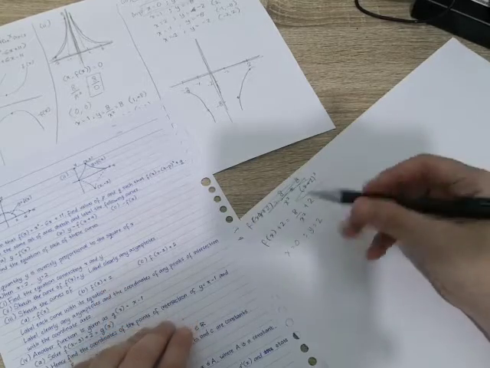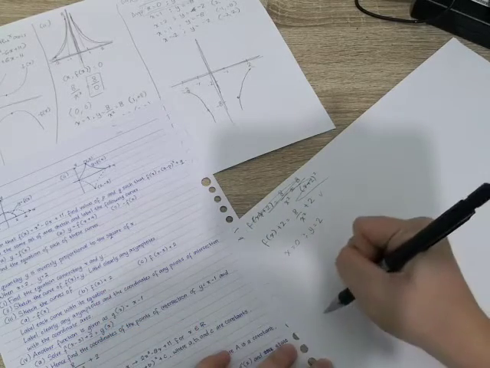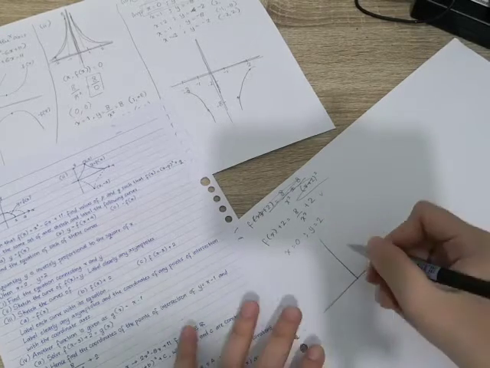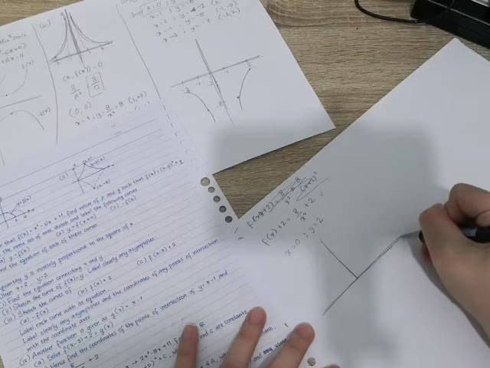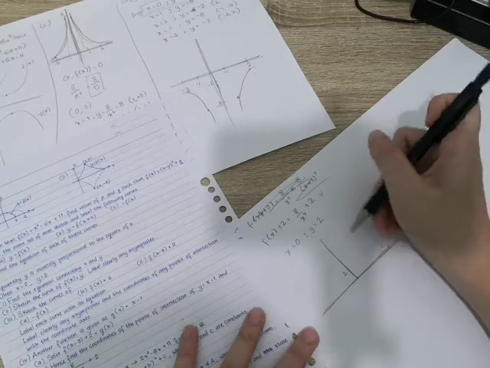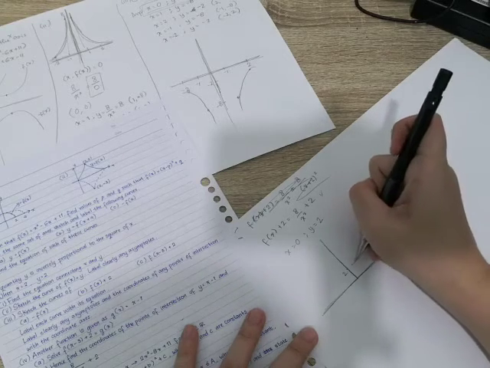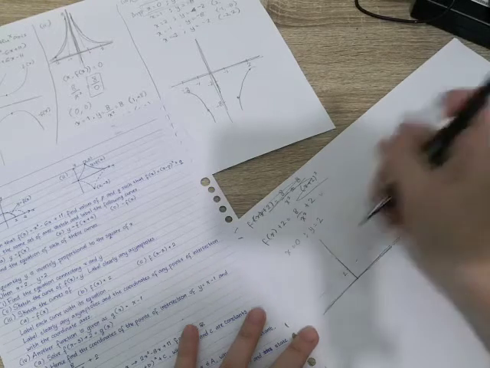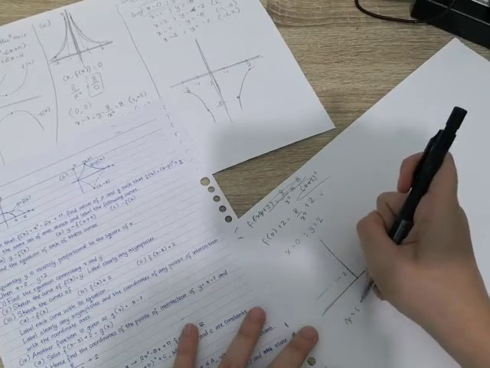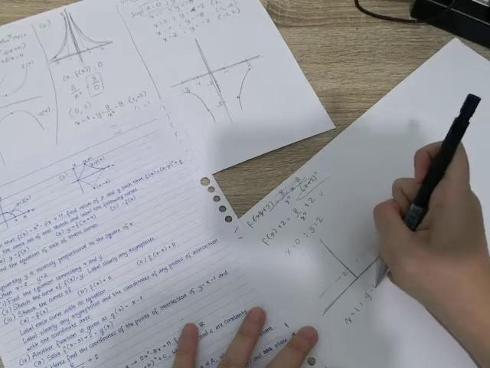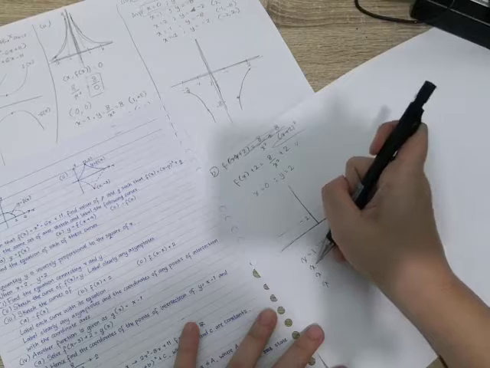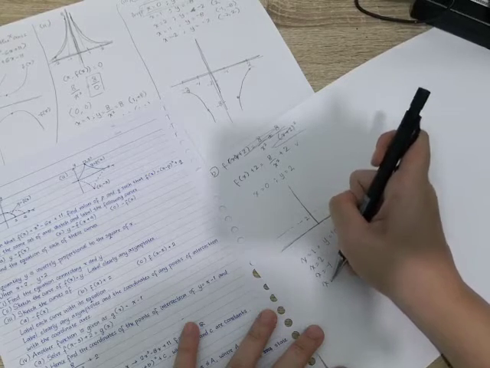So this time the asymptote of y is not 0 anymore. It means x is 0, the curve will never touch this line. But as for the y, it will start at 2. It means, okay, there won't be this. So let's try to find the points. When x is 1, y is 10. 2, minus 2.